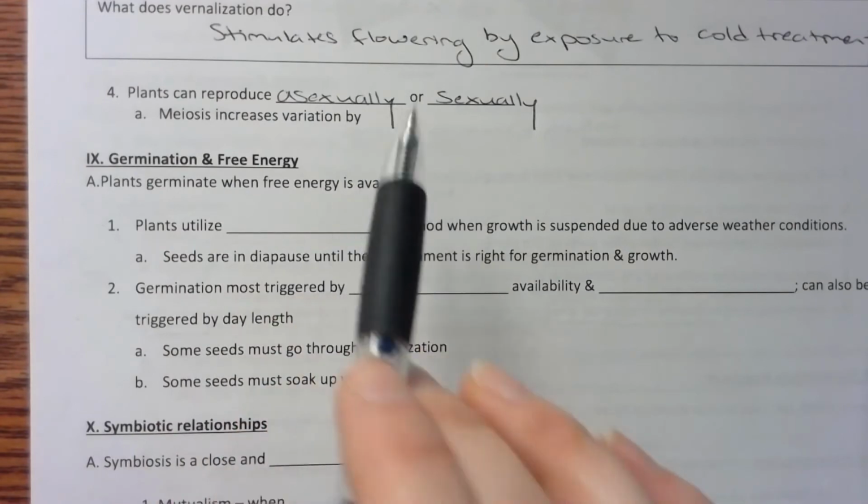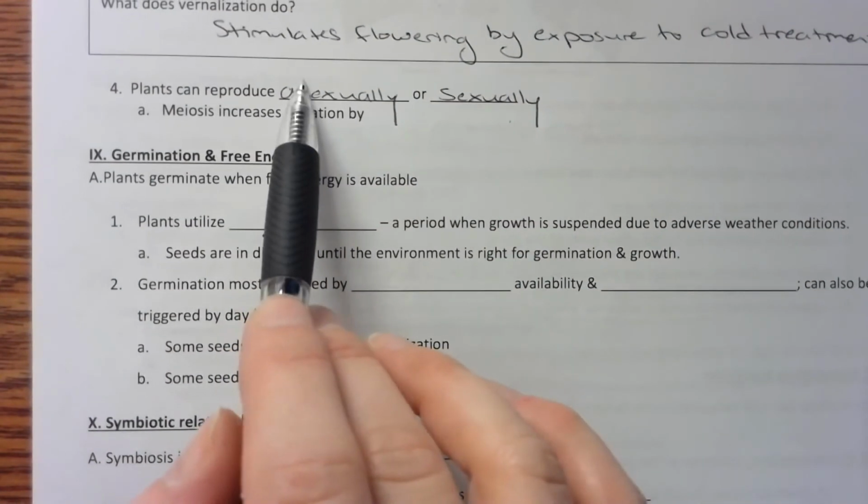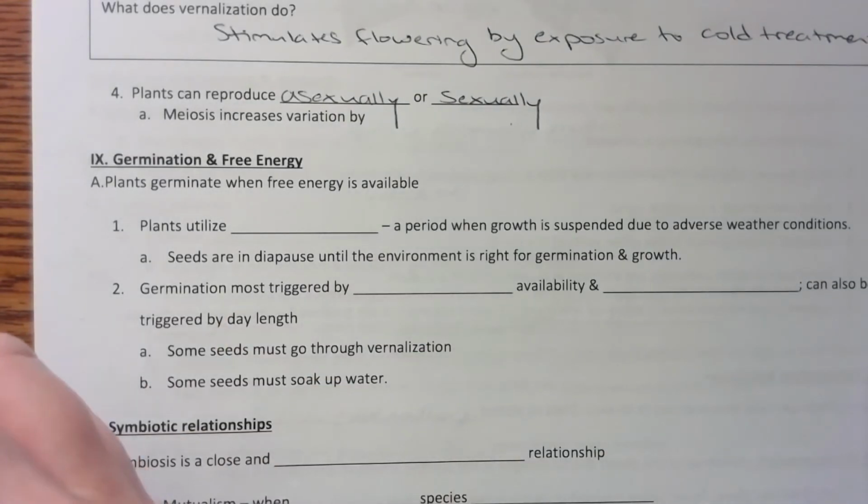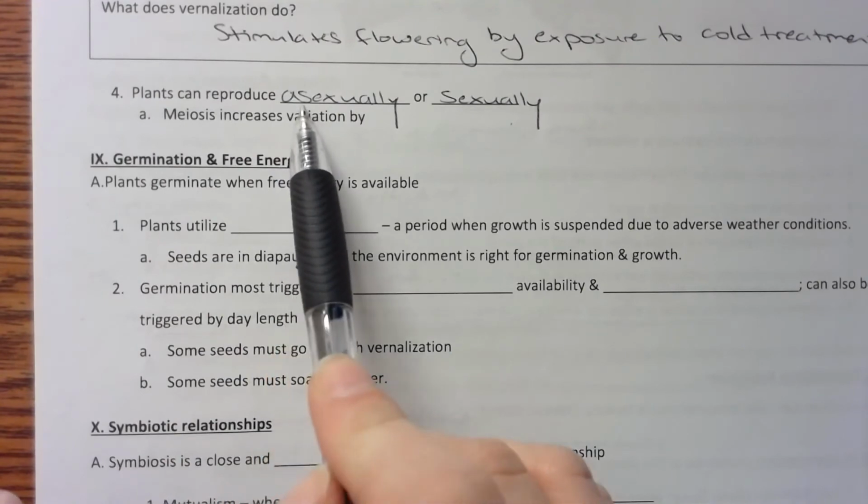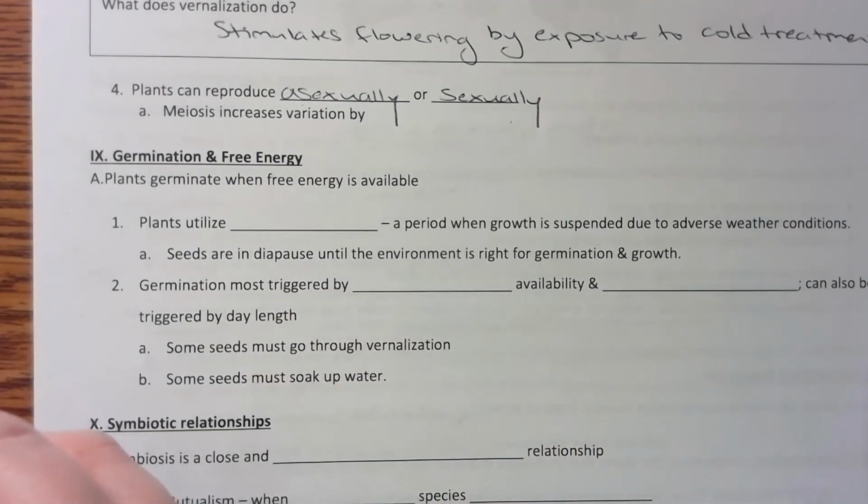Plants actually can reproduce sexually or asexually, depending on the plant. Some can do both. Some can only do asexual reproduction, but most can do sexual reproduction.